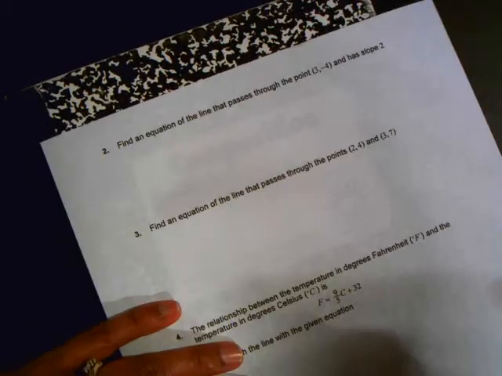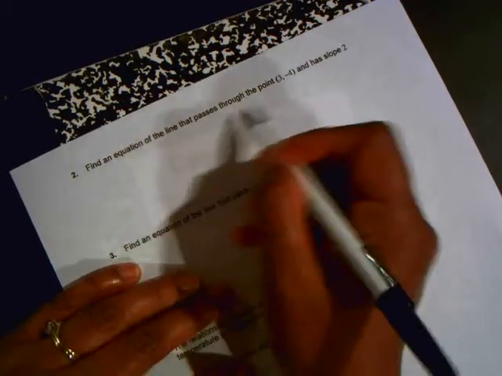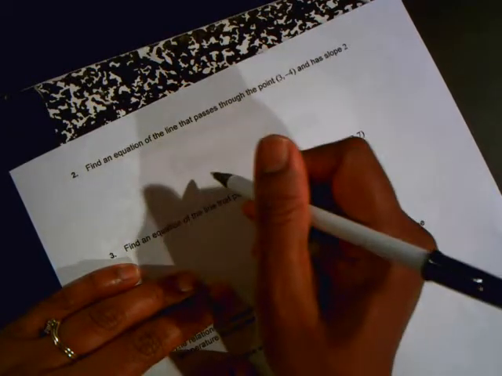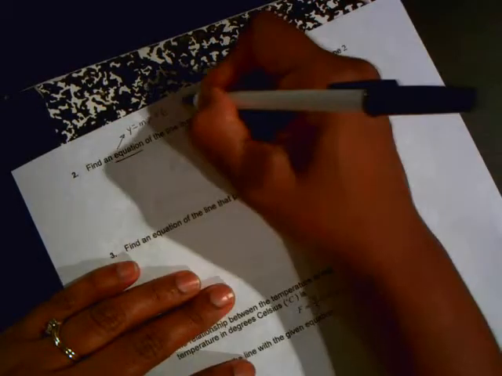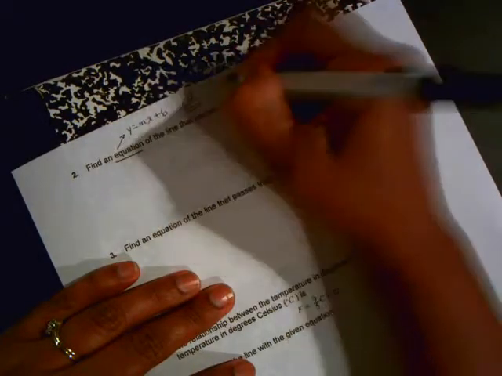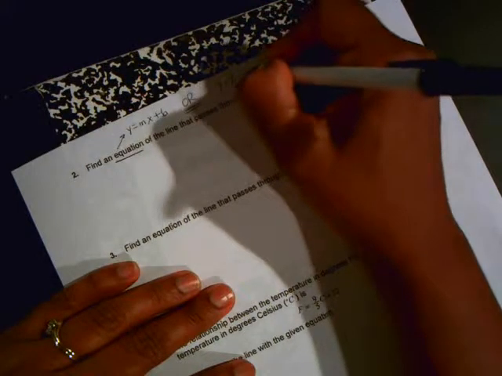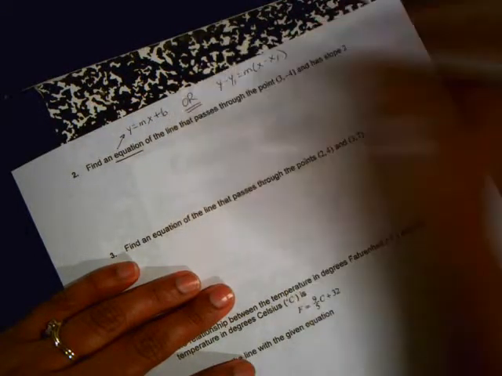Next page, just a few questions here. Find the equation of a line that passes through this point and has slope 2. To find the equation, you can either use y equals mx plus b, or, big or, y minus y1 equals m times x minus x1.